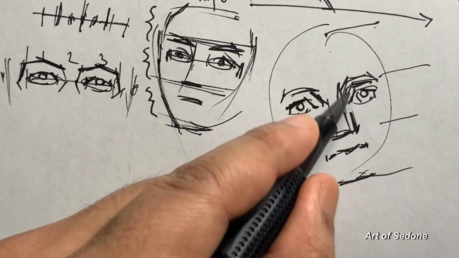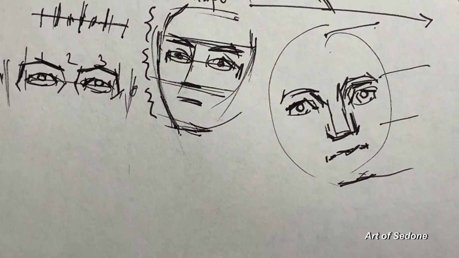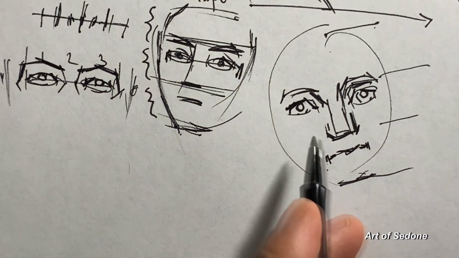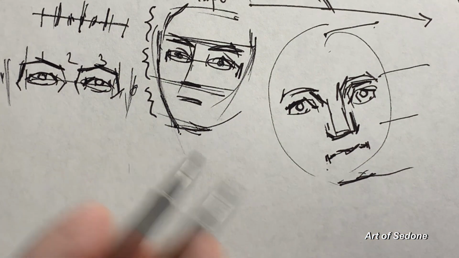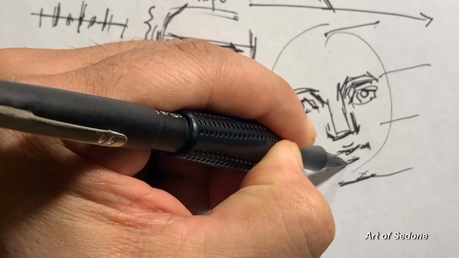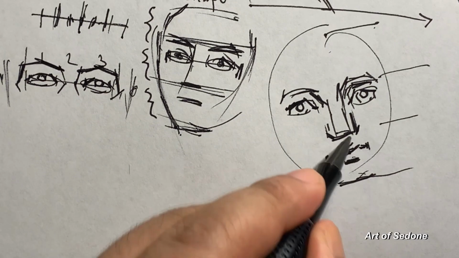So you've got this proportion, you've got this, where that goes, and you can experiment with it just to see what it looks like, since we're drawing from imagination anyway. Same with this, that looks different in people.